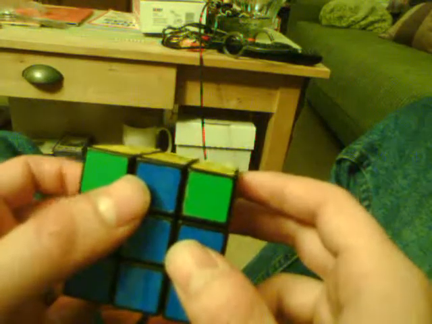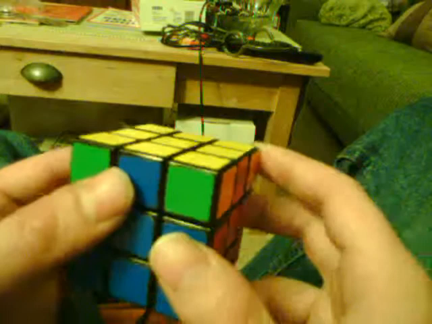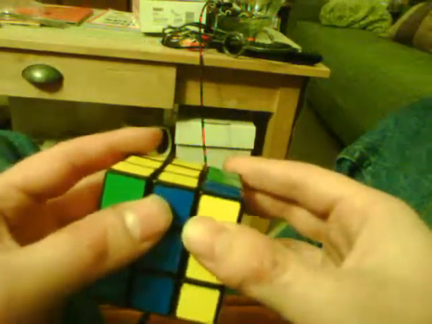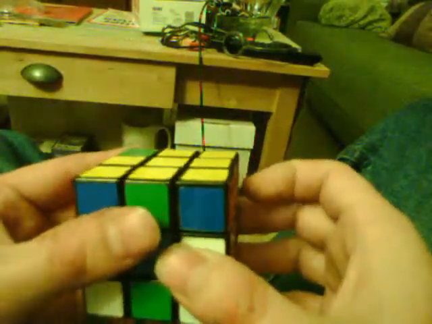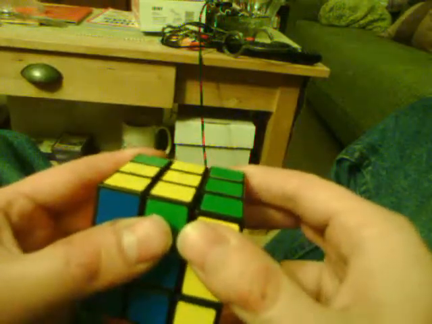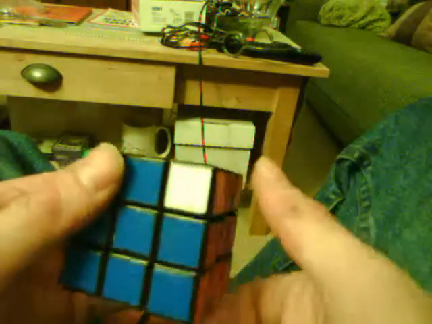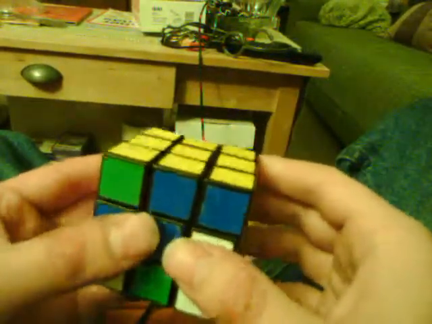There's a much more efficient way of doing it, but just for the purposes of the beginner's method, let's do it again. So you're going to take this green, orange and put it down. R inverse, D2, R. You're going to flip it, U2. Now you got that diagonal one there. R inverse, D2, R, U2 again. You're going to put it back there. R inverse, D2, R. There we go.